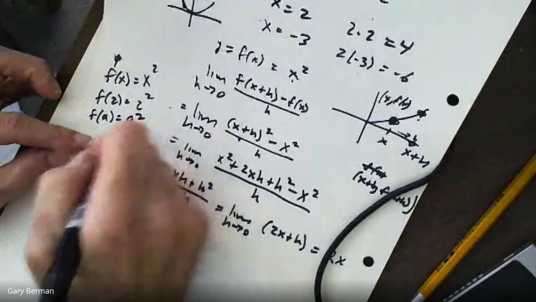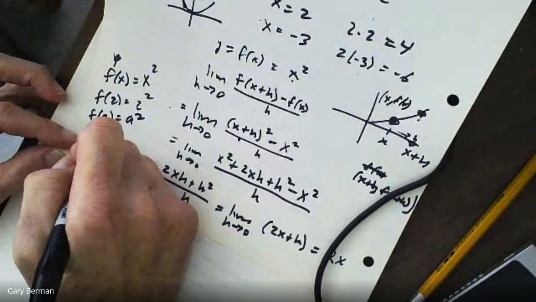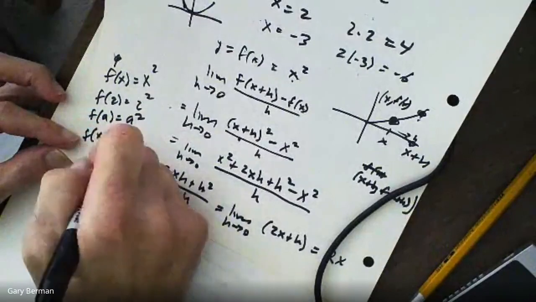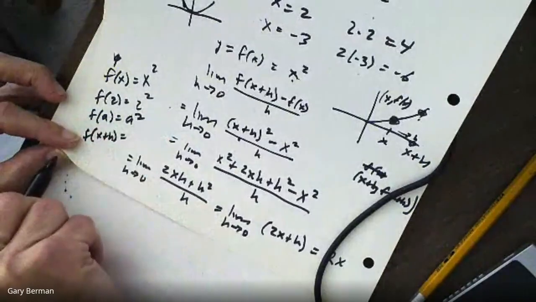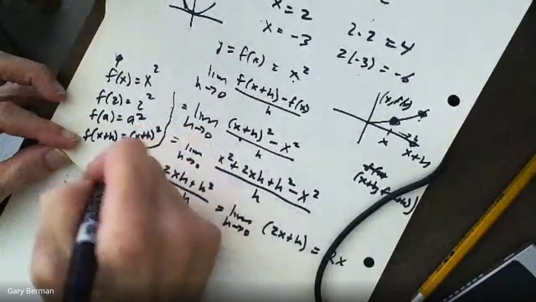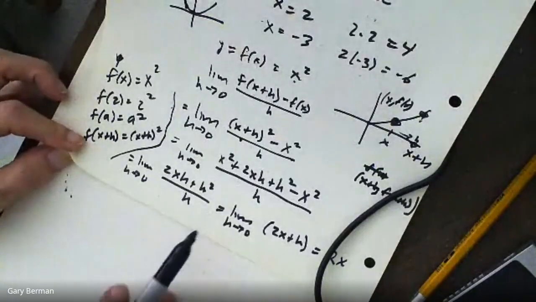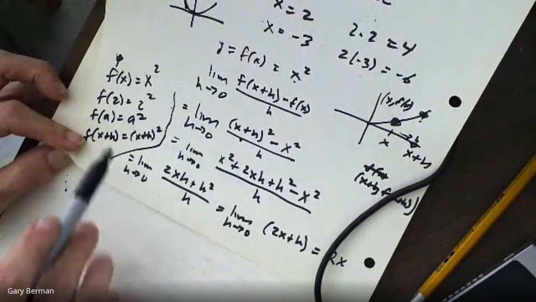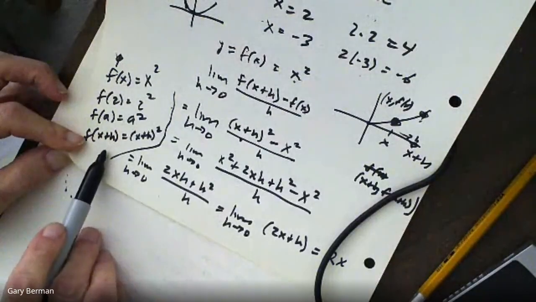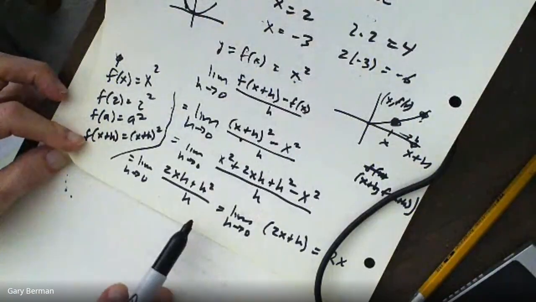What is f of x plus h equal? x plus h squared. Okay, this is crucial. That's why I reviewed it. Please go back and review it, because we specifically had an f of x plus h problem in a homework. The book knows this is coming up, and that's why they throw it in there.